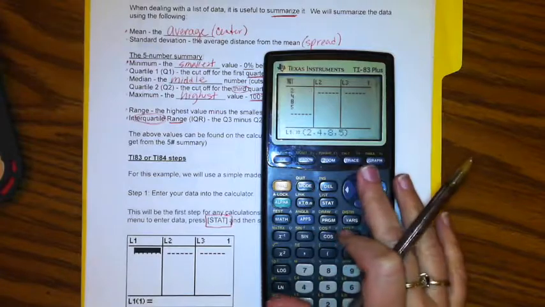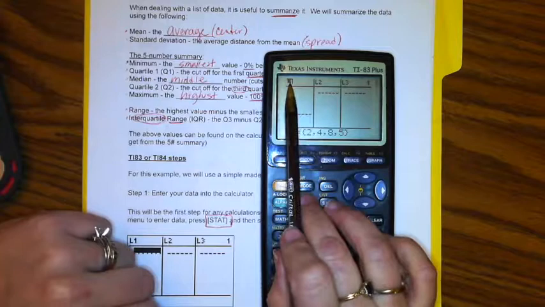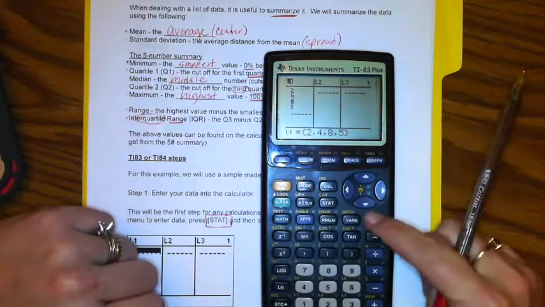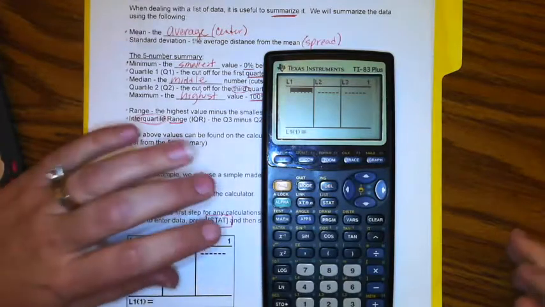So whatever you do, don't ever put your cursor on the tippy top and press delete. You can put your cursor on the tippy top and press clear, right here, clear, and then enter, and it'll clear the numbers out if you have numbers there, but don't press delete.